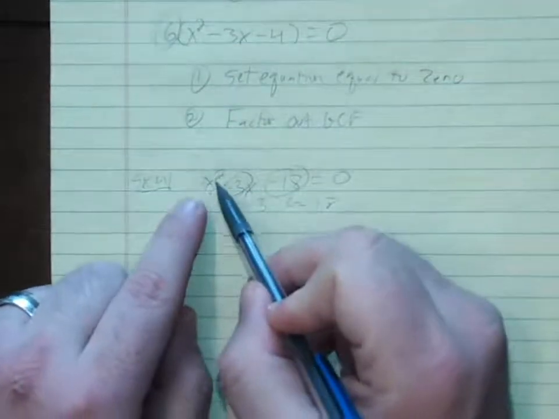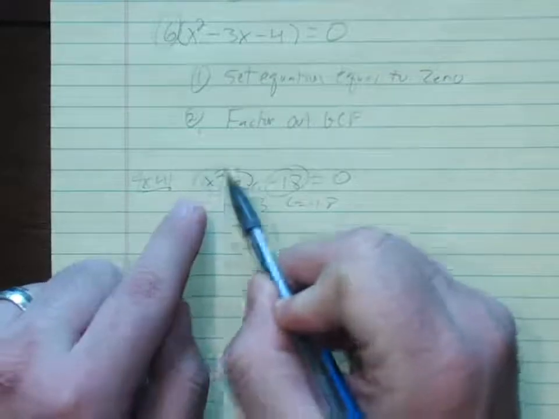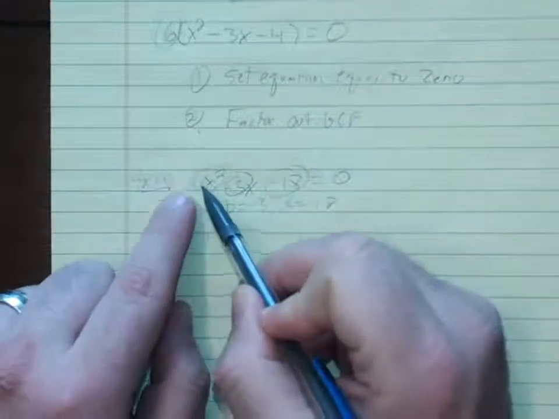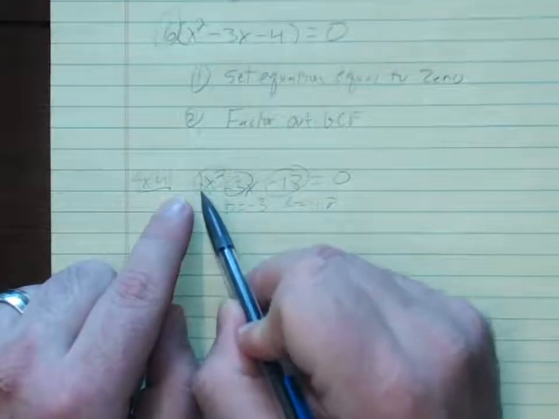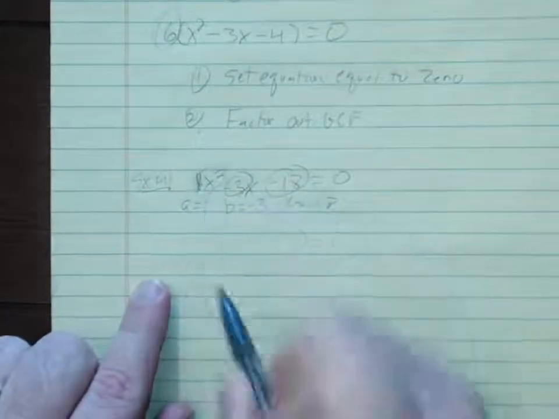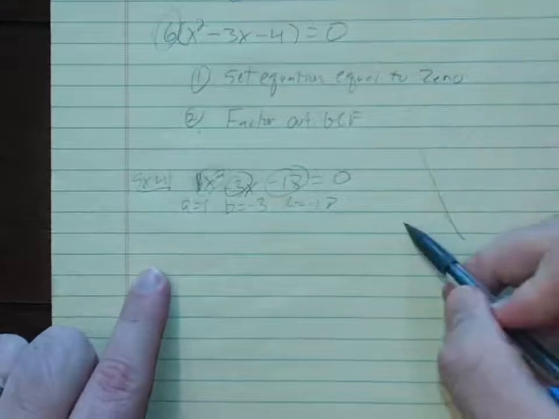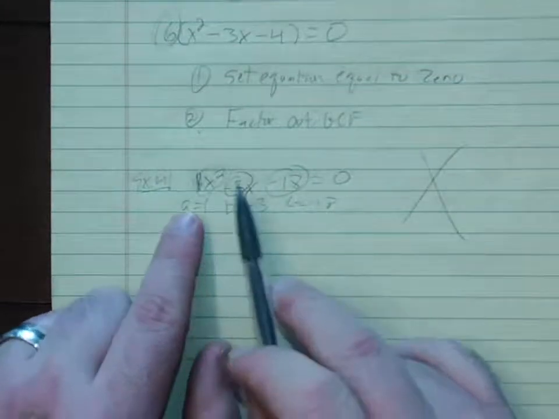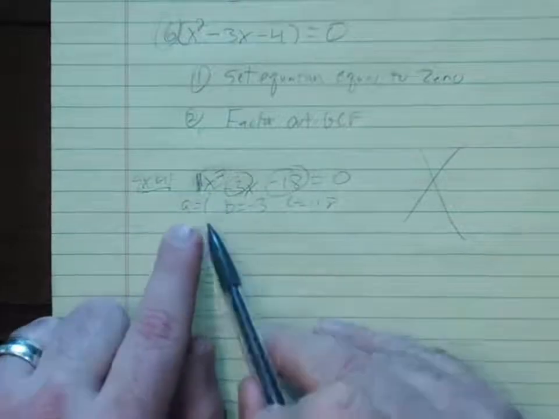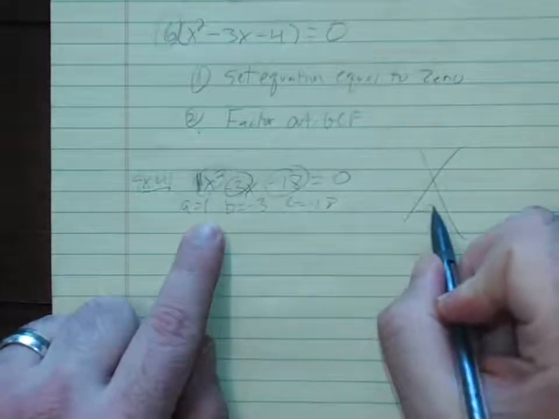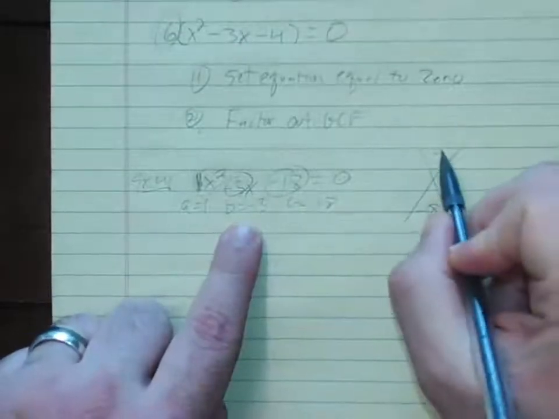If you have a term like this, or just an x, and there's not a number written explicitly in front of it, assume that it is 1. That's really the reason I wanted to show you this, in case you run into a case where you don't have an explicit coefficient. So 1 times negative 18 is negative 18. My sum is negative 3.